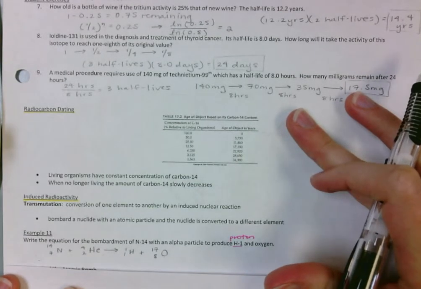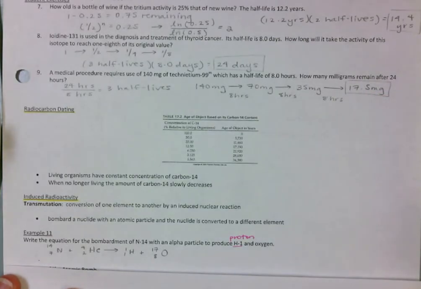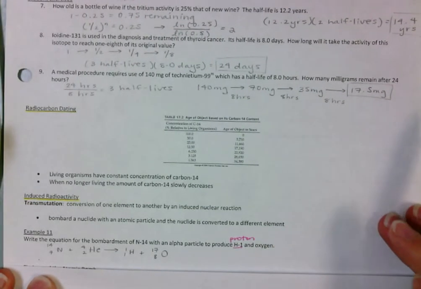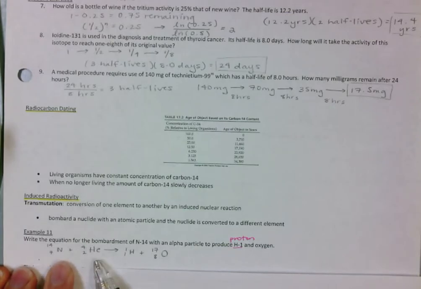Example number 11 is another practice with nuclear equations. So write the equation for the bombardment of nitrogen-14 with an alpha particle to produce hydrogen-1, which is a proton, and oxygen. So basically, we're taking nitrogen and this helium-4 atom, we're adding up the mass numbers. So total, we should get 18. So total 18. And then for our protons, total, we should get 9.